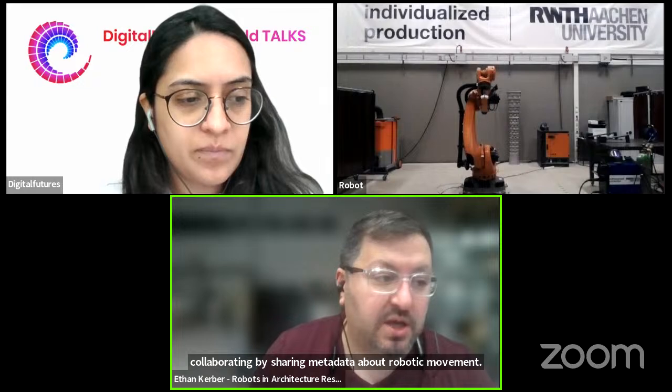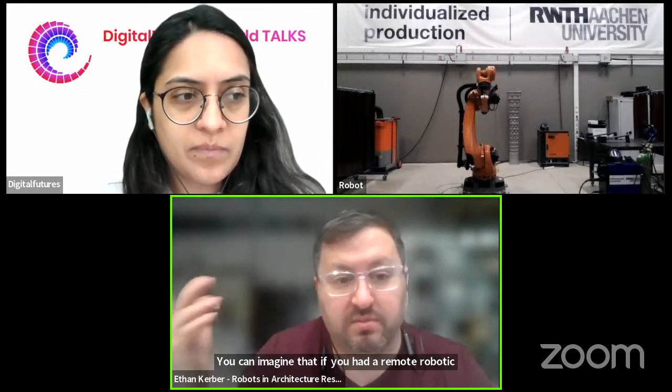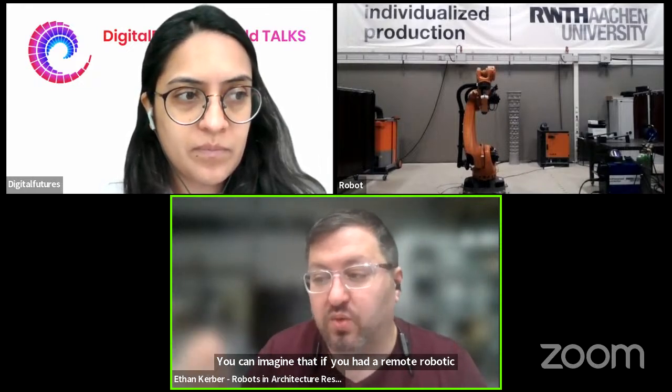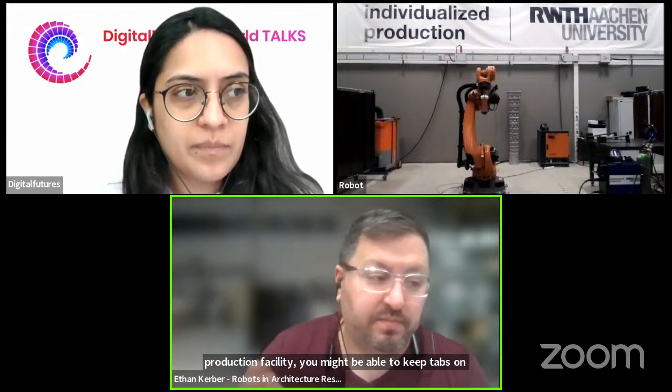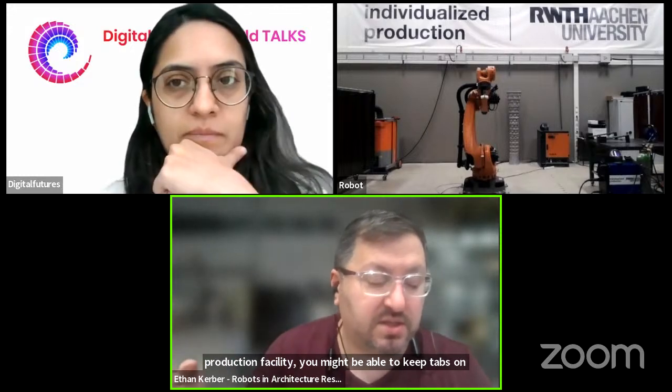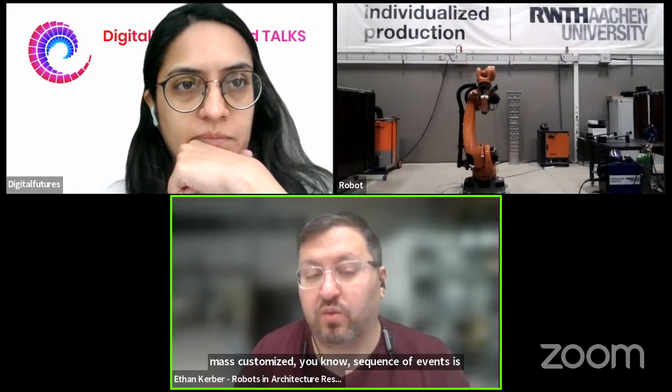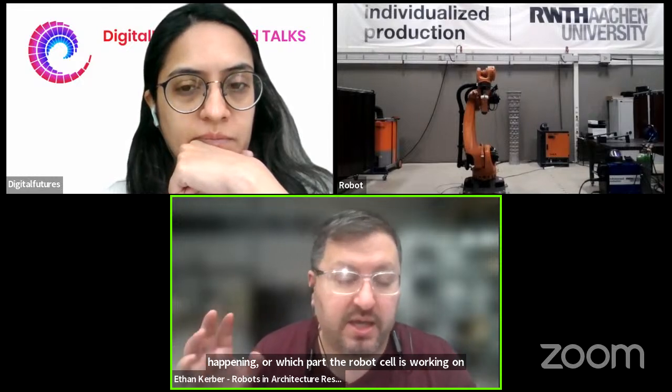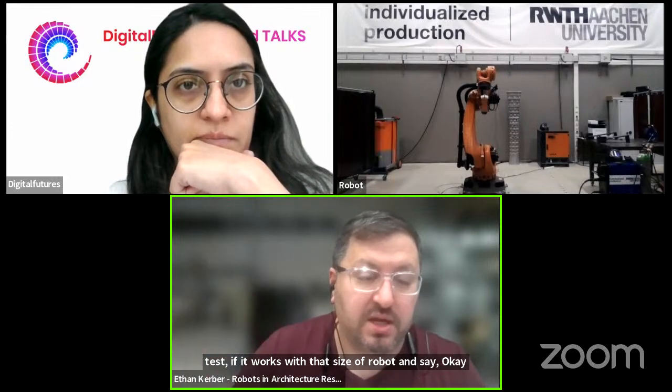You can imagine that if you had a remote robotic production facility, you might be able to keep tabs on the production process and see which element of the mass customized sequence of events is happening, or which part the robot cell is working on, or when a robot's available, or even better, to test if it works with that size of robot and say, okay, 80% of my facade production needs to go to this factory that has a Titan, but the rest I can do in a more local factory that has a smaller Optimus, for instance, and start distributing these commands in collaboration.